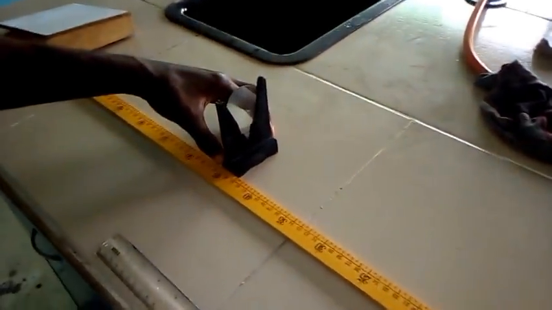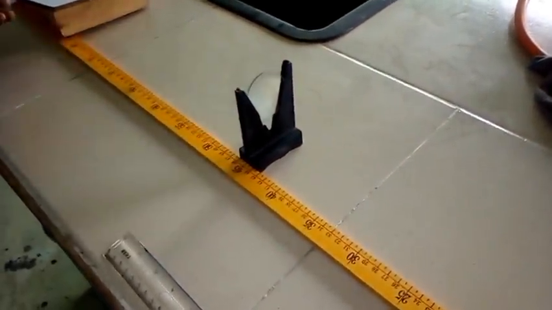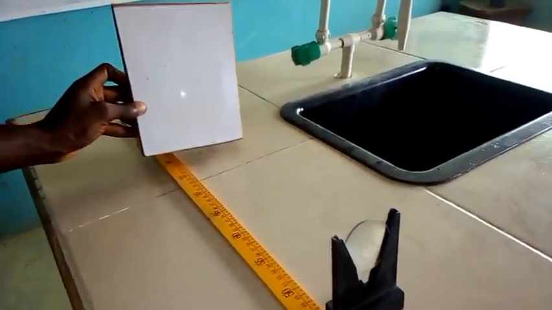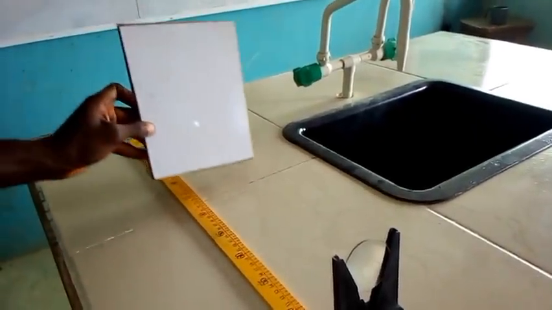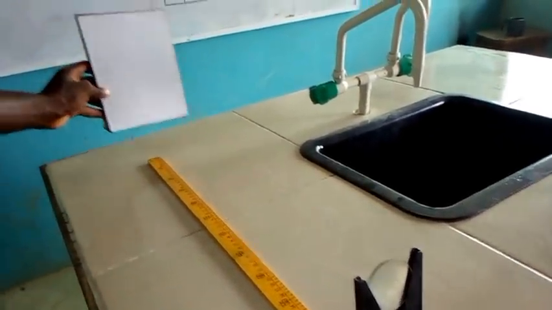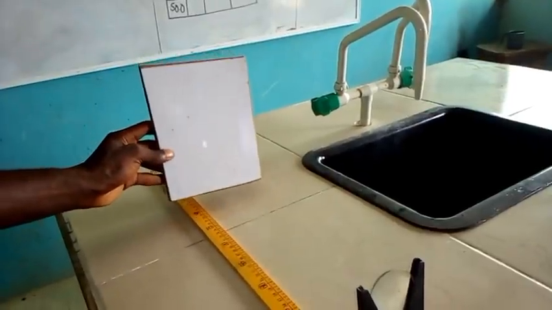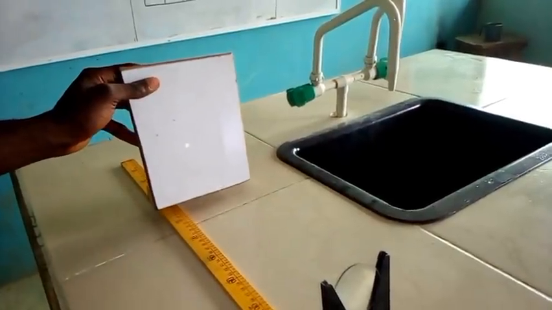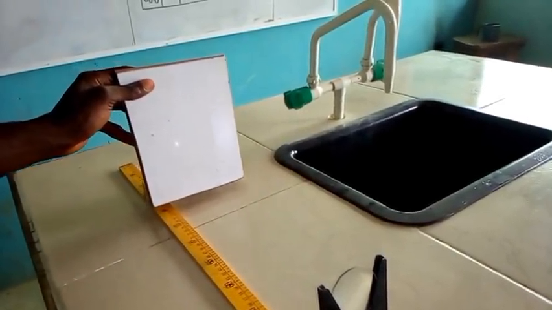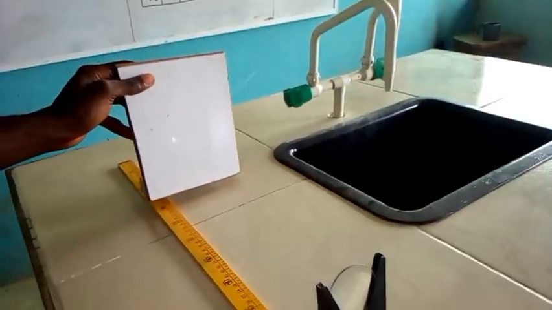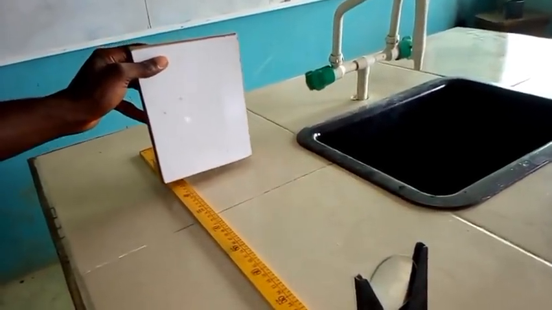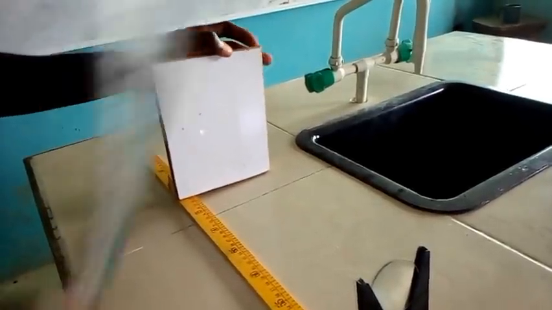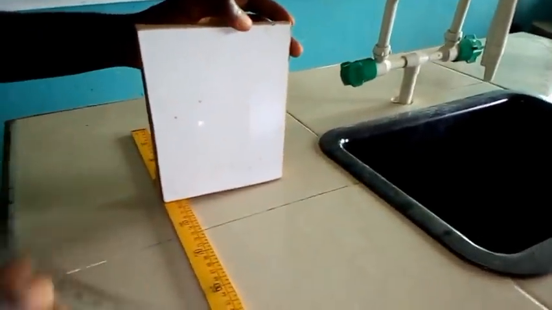If we place that at 45, what would happen? Can we see that? Okay, the image gets diminished as we increase the distance of the object. I think we have the sharpest image here, around this region. So now we can take our measurement from here.